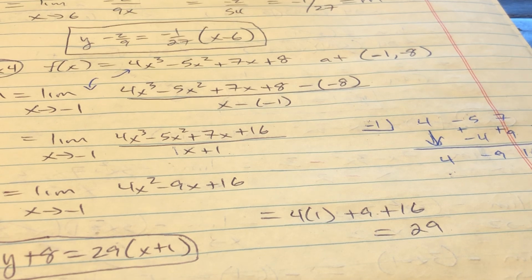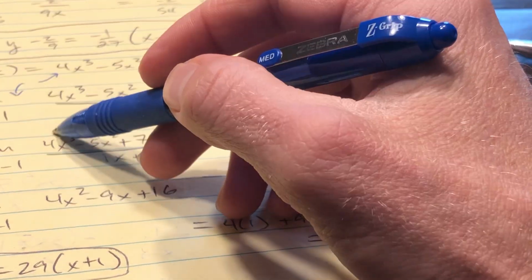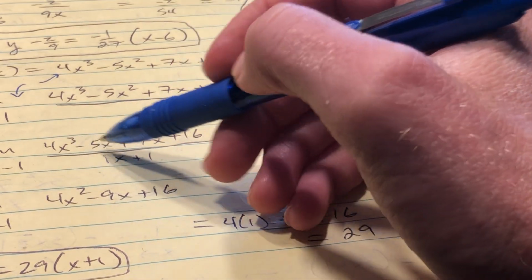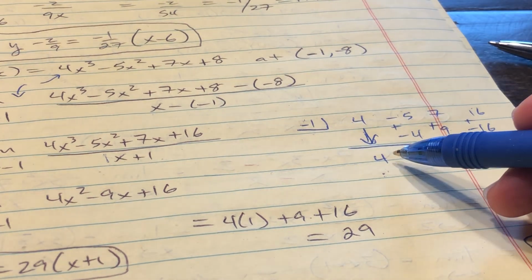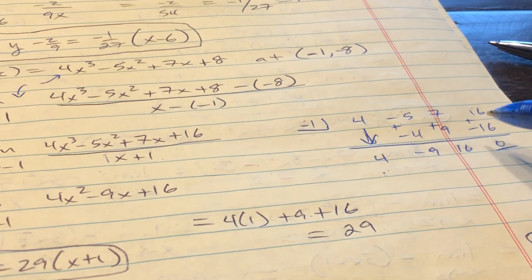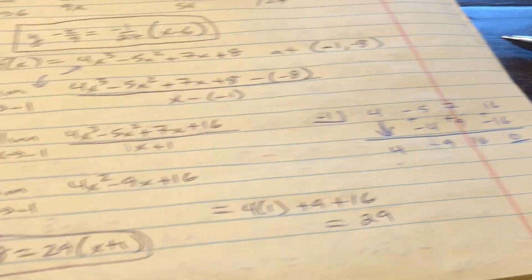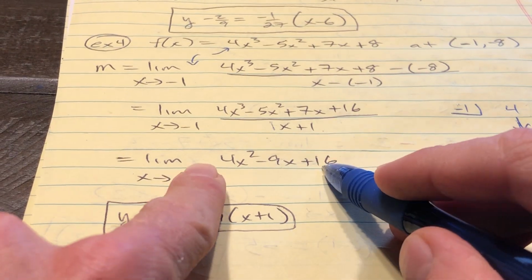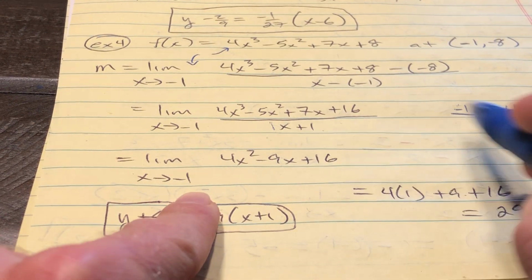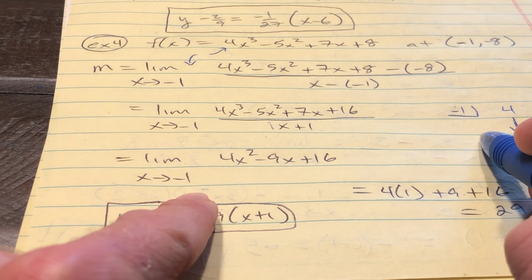All right. So what does the 4 mean? You had 4x to the third divided by x. X to the third divided by x is x squared. So that's 4x squared minus 9x plus 16. And again, you have divided by x plus 1. That's what synthetic division does. It divides away the x plus 1.